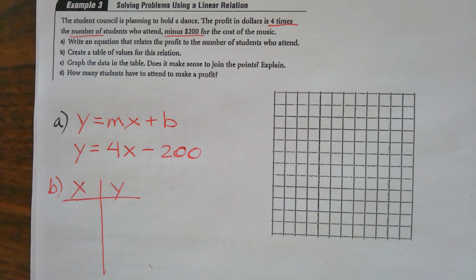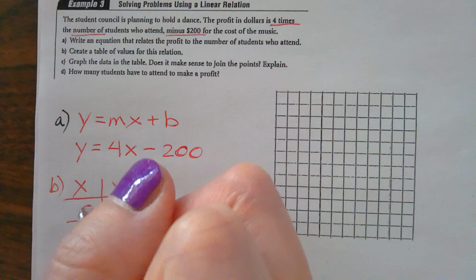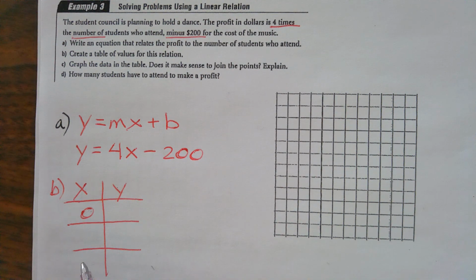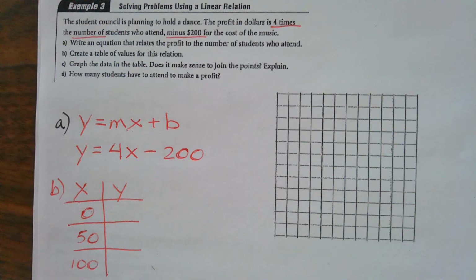So, as you said, I should just come up with my own numbers. How many points do I need to draw a line? 2. Yeah. So I'm going to do 3 points just to make sure that I get a nice, accurate graph. What is the least number of people that can go to this dance? 0, right? It could be a very bad one that nobody goes to, or it could be an okay one. And as we were saying, instead of 1 person, 2 people, it might not go anywhere. So let's think of a bigger number. For example, I'm going to do 50 people and 100 people. Right?